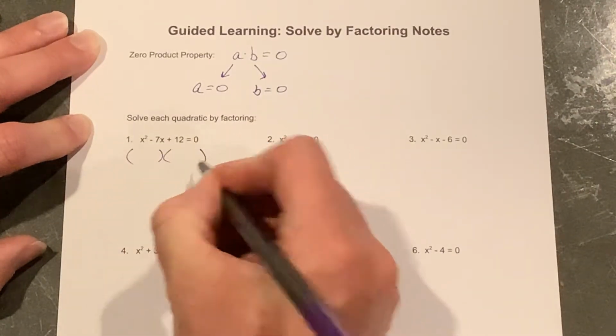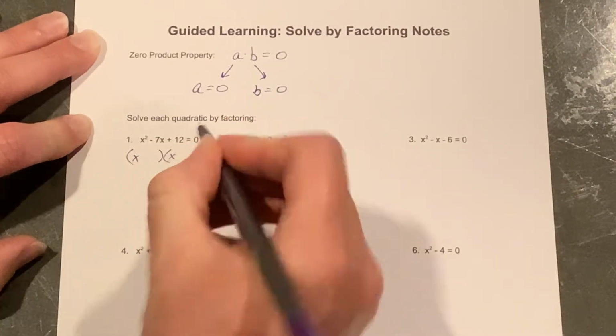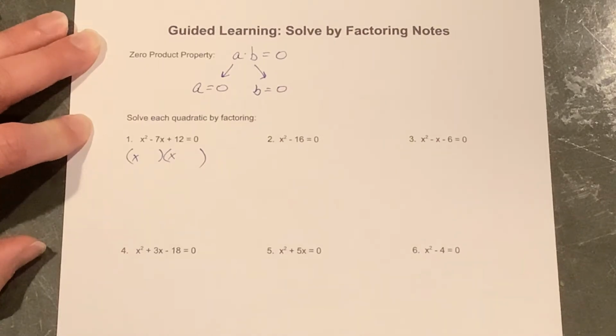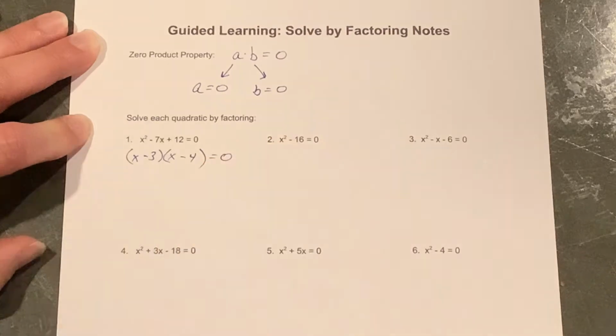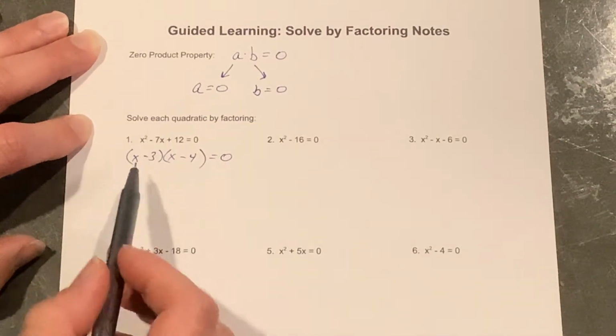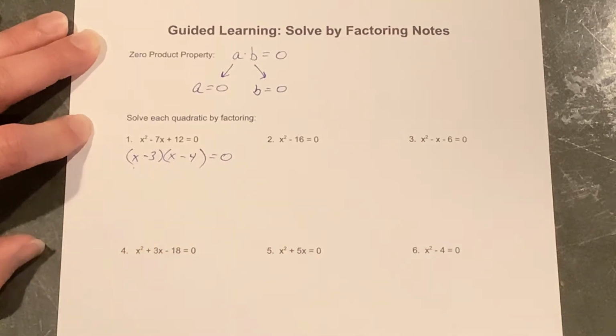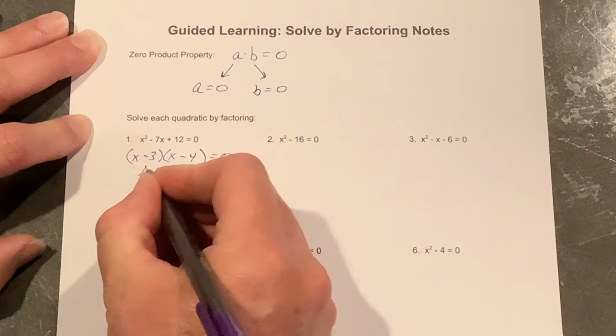So we have two parentheses, x and x, what multiplies together to be 12 and adds together to be -7. That's -3 and -4. So those equal 0. So the zero product property tells us that we have one thing times another thing equals 0. So either one or both of those things have to equal 0. So we're going to assume both of them do.